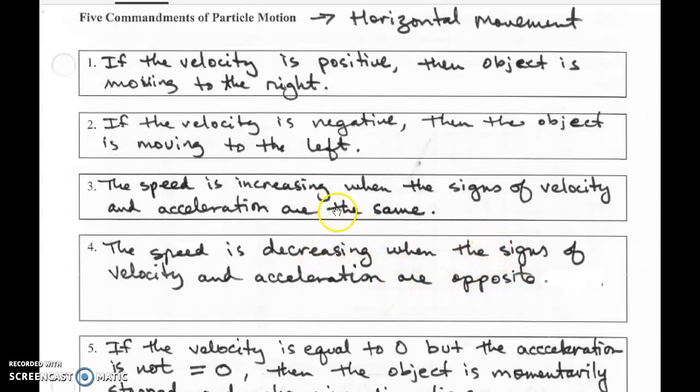So a lot of students memorize these two things. All your reasoning has to be, for speed to be increasing, the signs of velocity and acceleration are the same. You can either say both positive or both negative, but they just have to be the same in order for speed to be increasing. And then speed is decreasing if you have opposite signs.